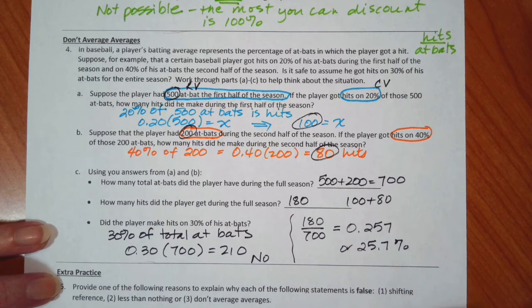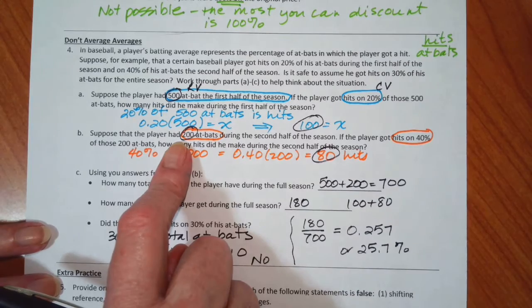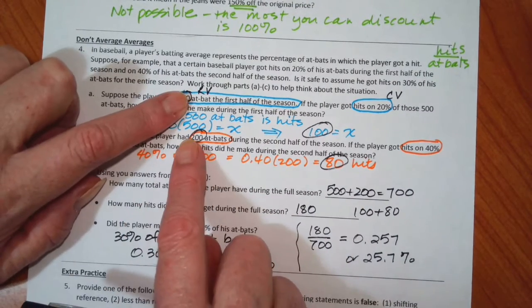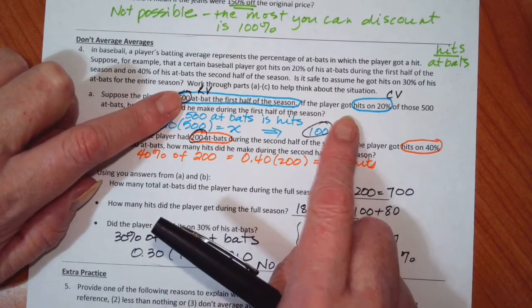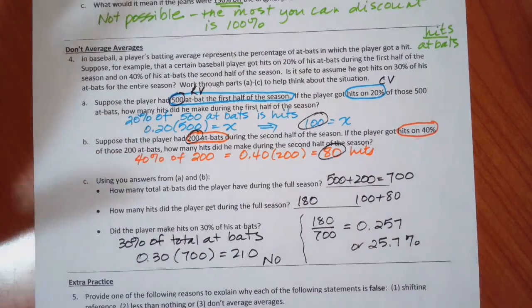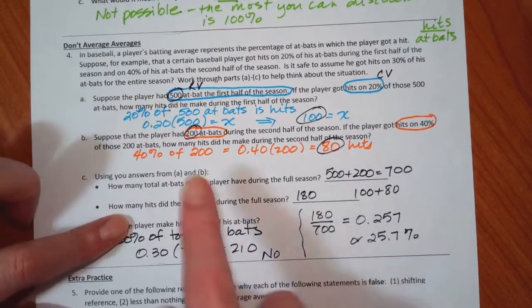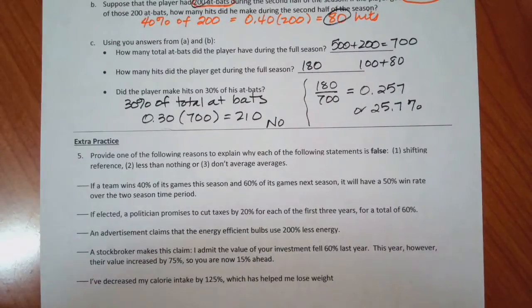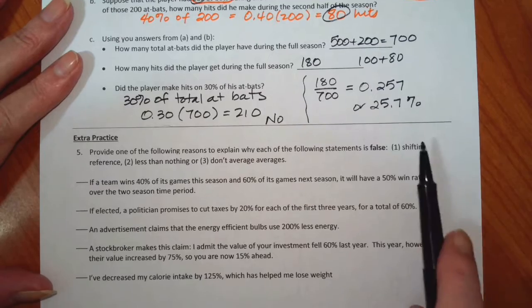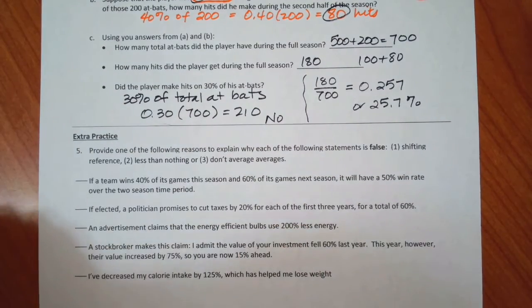Now the reason it's different is because these reference values are different. If these two values were the same, then you could do it: 20% of 500, 40% of 500, that would give you 30%. But since the reference values for the two calculations have changed, that's a problem. Okay, so let's see if we can identify these as either shifting reference, less than nothing, or don't average averages.